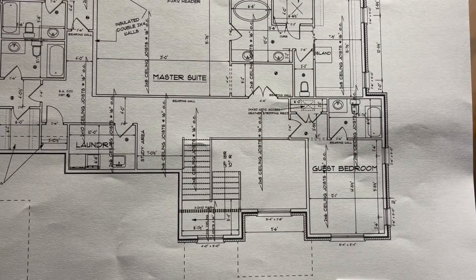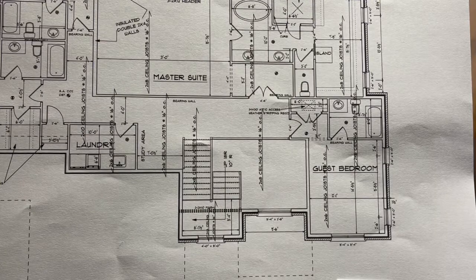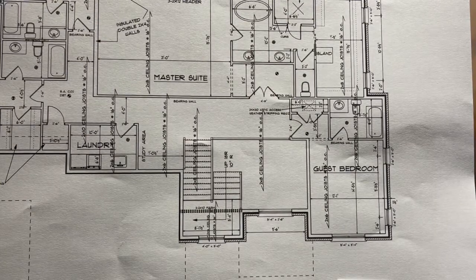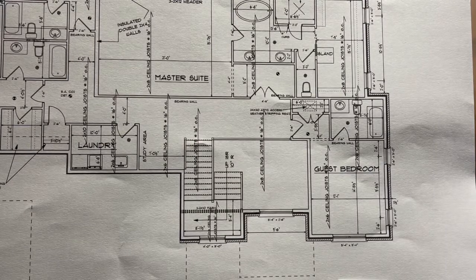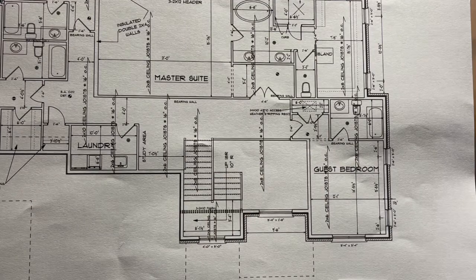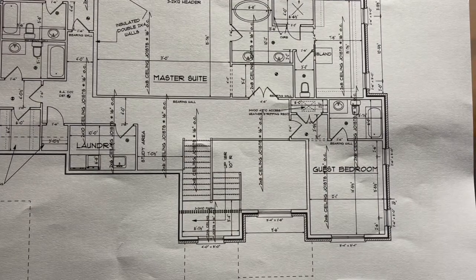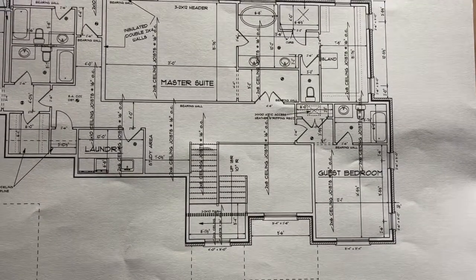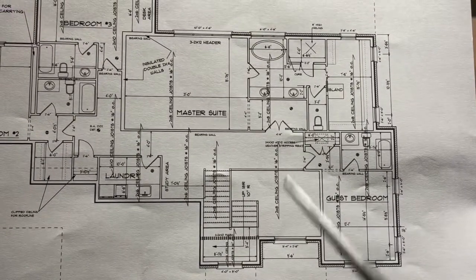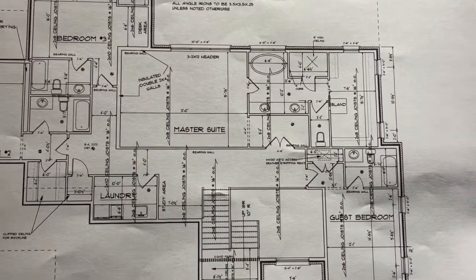Currently in our home, the guest bathroom is shared with the kids. So it's just convenient to have, when we have family or friends over, for them to have their own area. And coming out of this bedroom, we walk into the primary suite.